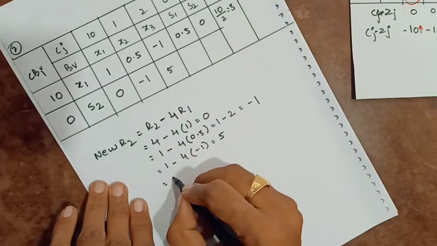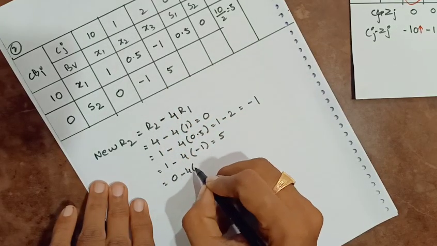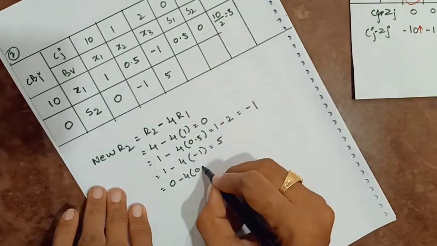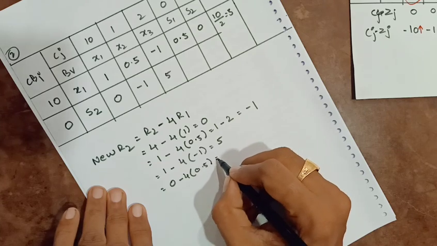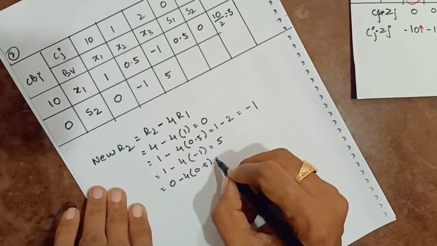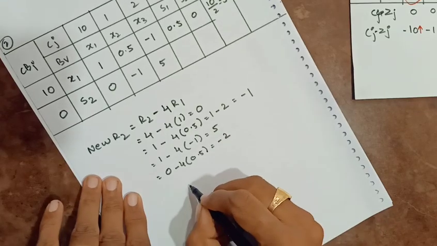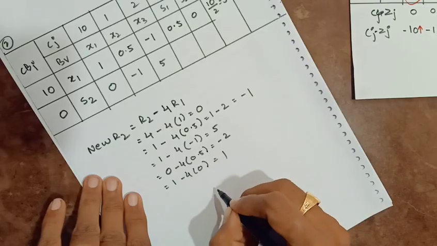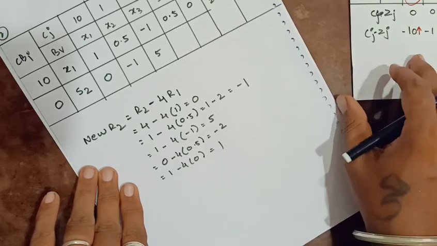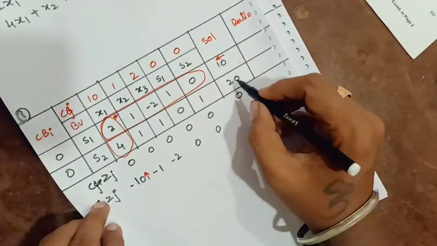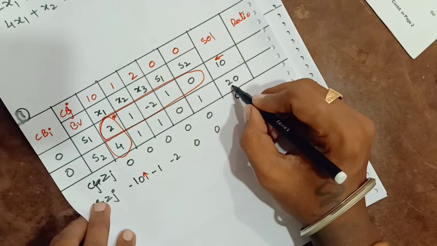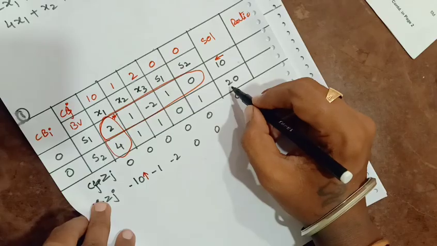Next value we have 0 minus 4 into 0.5, that will be minus 2. In the same way, 1 minus 4 into 0 is equal to 1, and in the solution column also, the old value is 20.